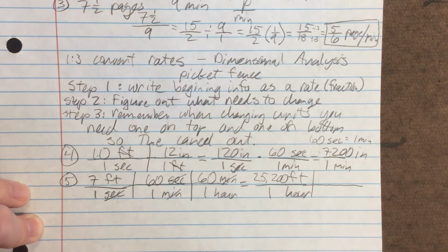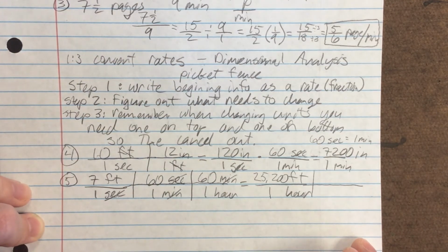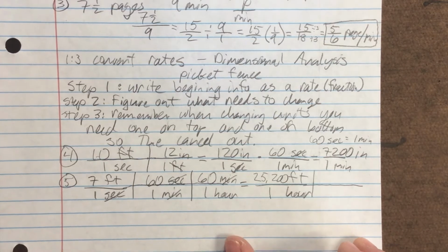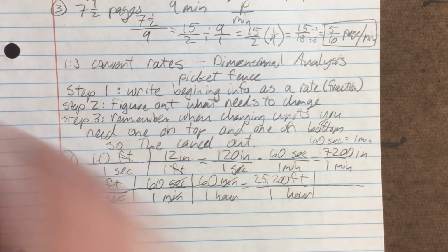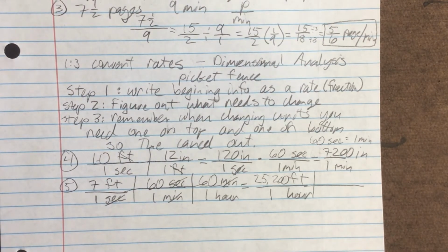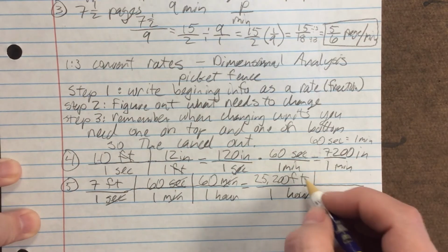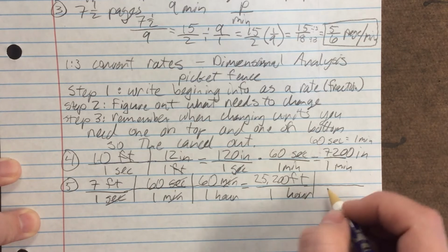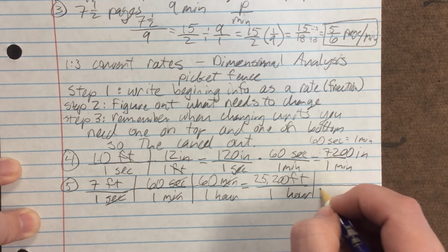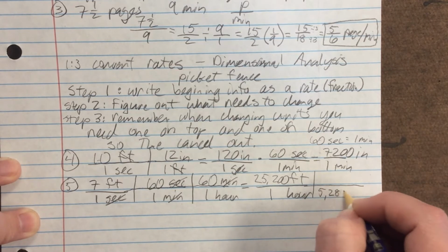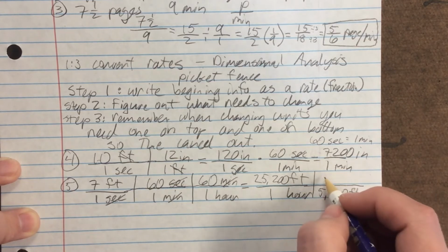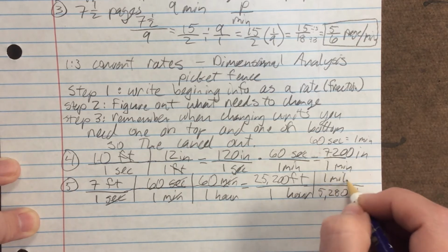So to change feet to miles, this is a good conversion factor to just know: there is 5,280 feet in a mile. That will be on one of the charts that I put up. So we have feet on top, so we need to put feet on the bottom. 5,280 feet to 1 mile.